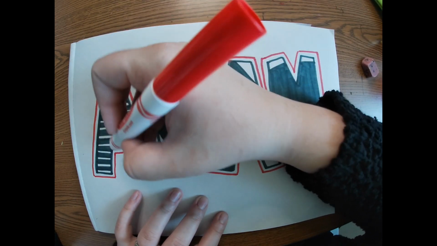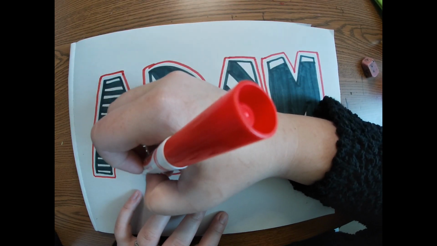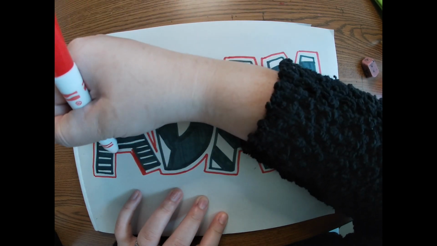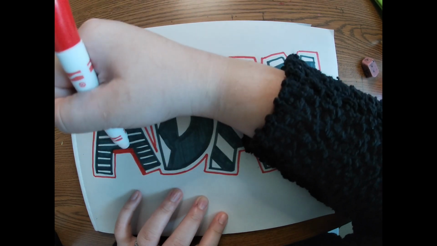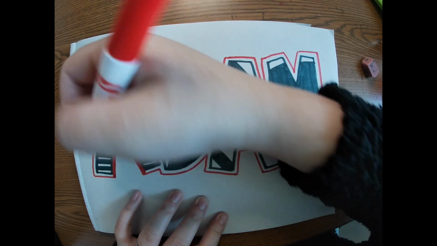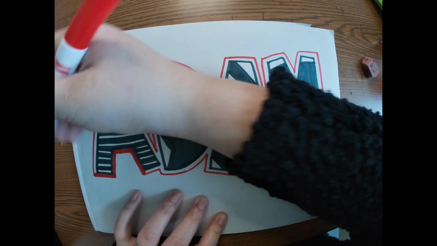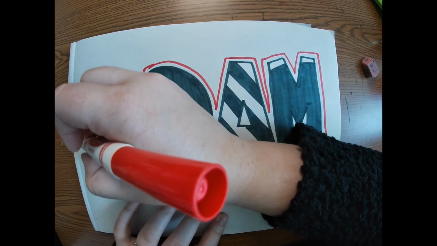See how it's all finished up? The whole layer is connected. Now we're going to fill in that layer. So go ahead, take your time, make sure that you're staying within the lines as best as you can. It's best if you take your time, especially with this first layer.